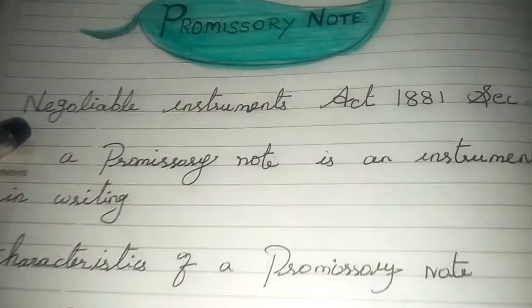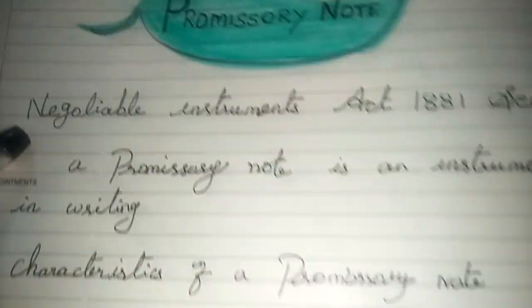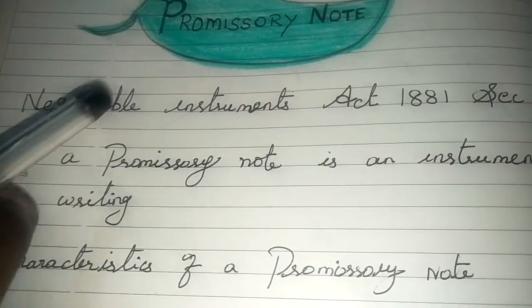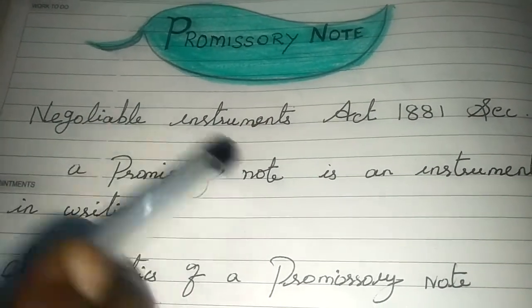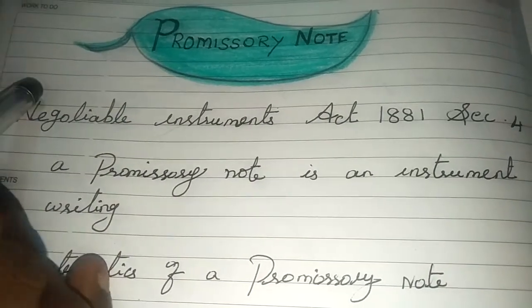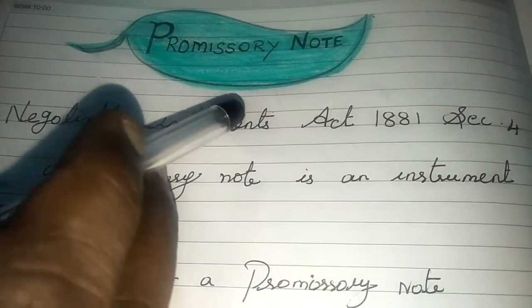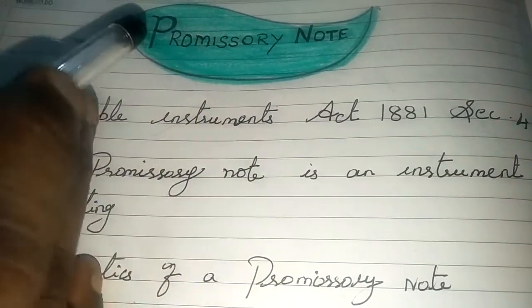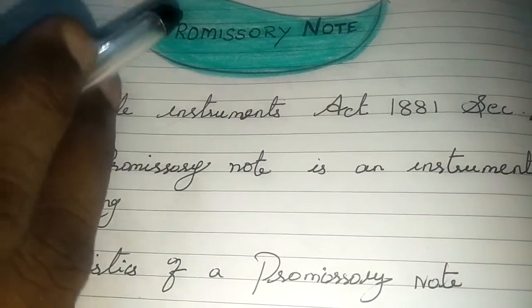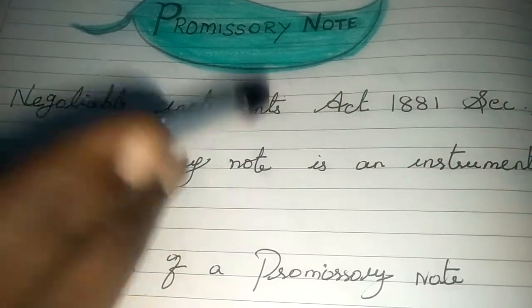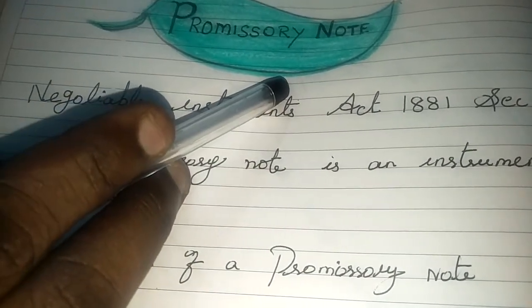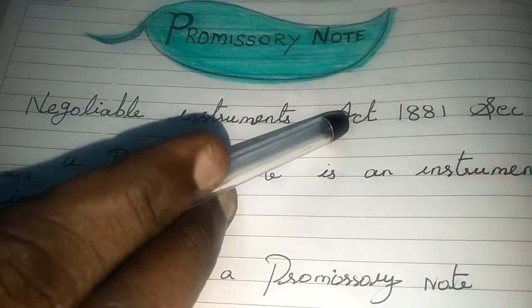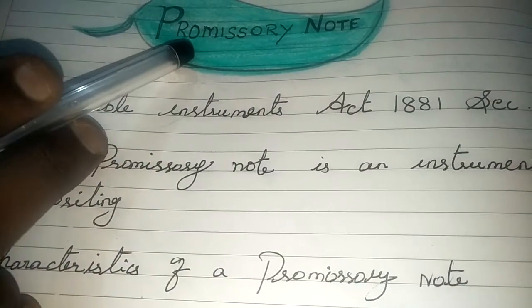Okay, yesterday's class, what was it? Negotiable instrument. Are negotiable and instrument the same word? No, correct. Different words, different meanings. Okay, today my topic is promissory note.